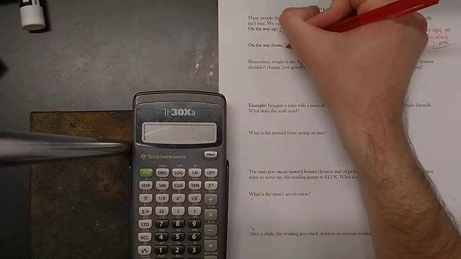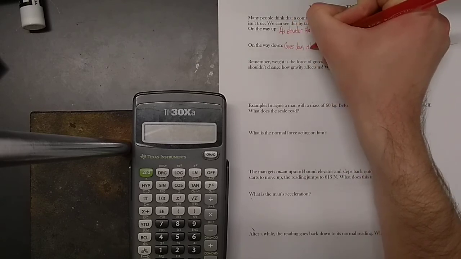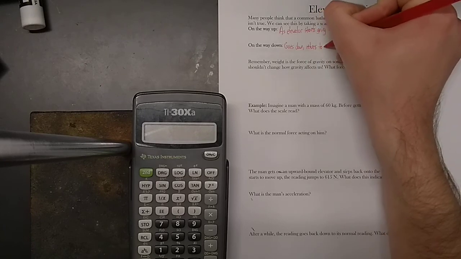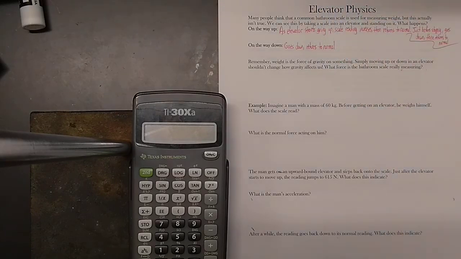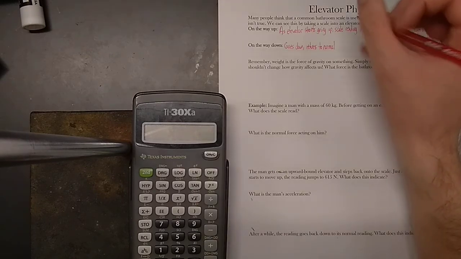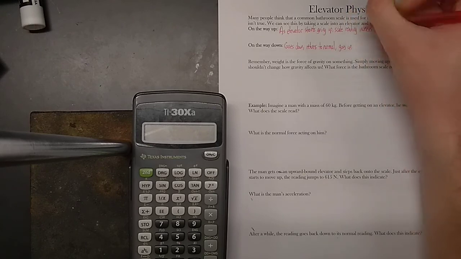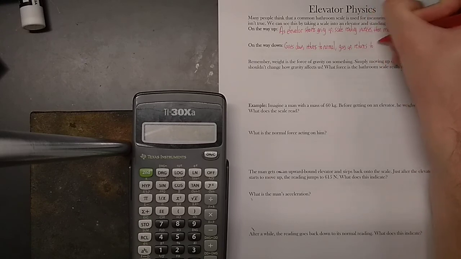So on the way down, the reading goes down, returns to normal. And we should note that it was normal for the majority of the trip. It seemed to only be different at the very beginning and very end. Returns to normal, goes up just before it stops, and then returns to normal.